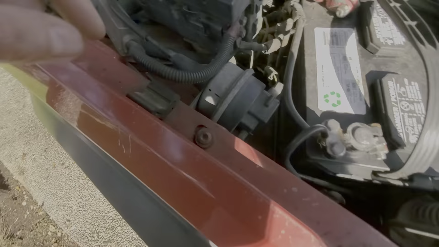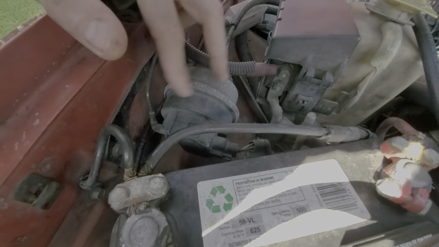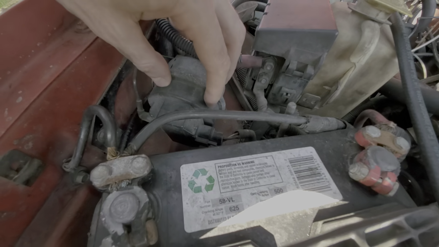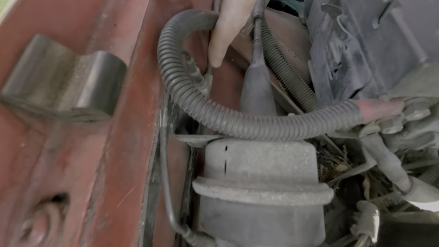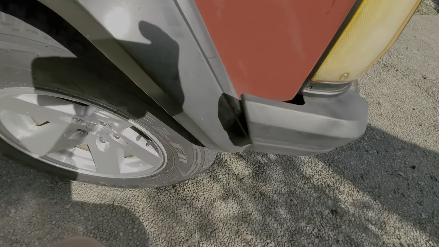It goes through here, and it has another T. And this line here goes to your cruise control. And my cruise control wasn't working until I fixed all this. Once I fixed all this, I got my cruise control back. So that was fantastic.